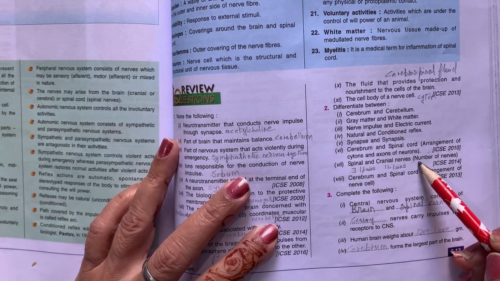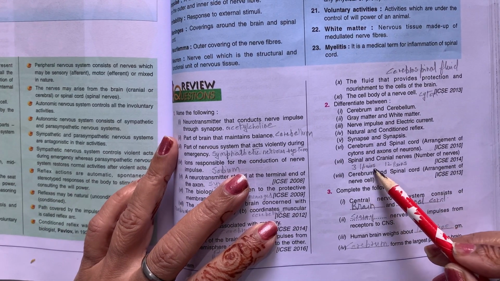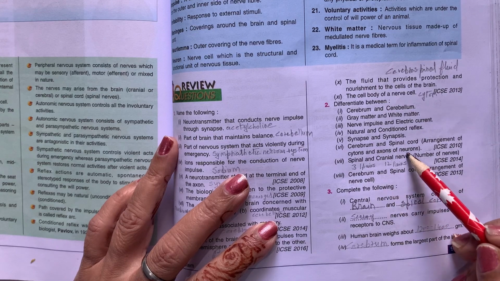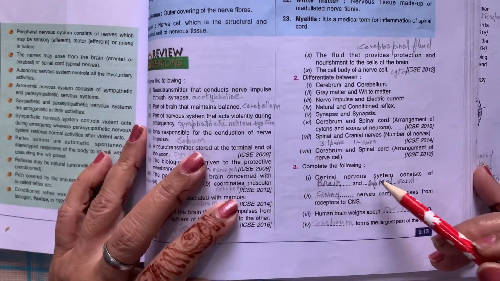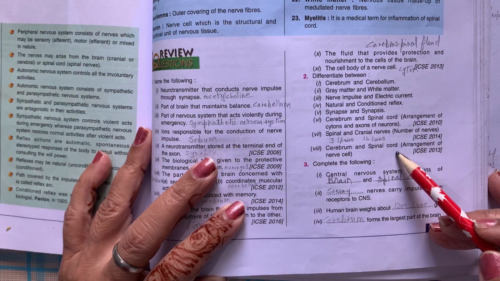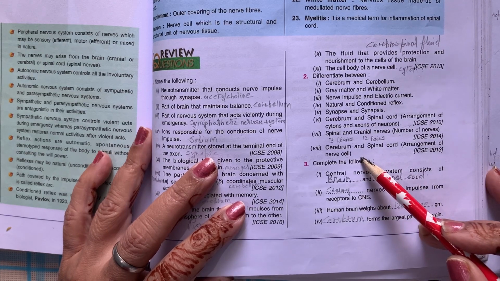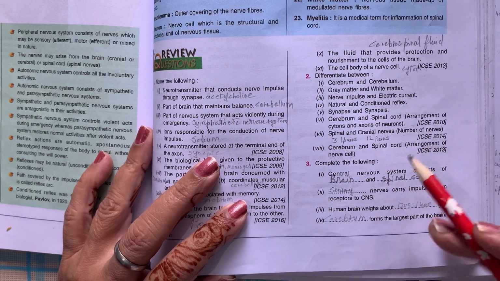Spinal and cranial nerves, number of nerves. Spinal nerves: there are 31 pairs of nerves. Cranial nerves: there are 12 pairs of nerves. Cerebrum and spinal cord, arrangement of nerve cell, same way as you have done here.